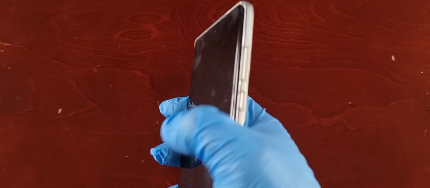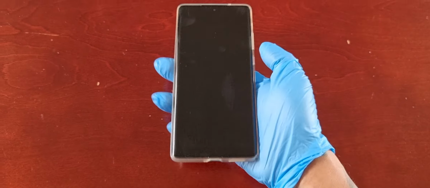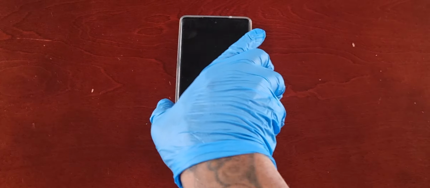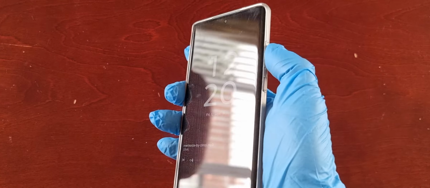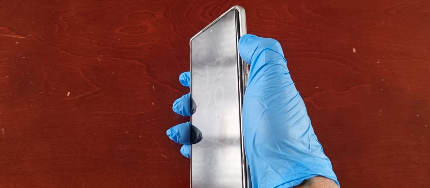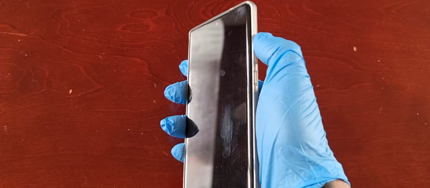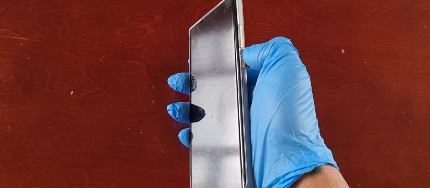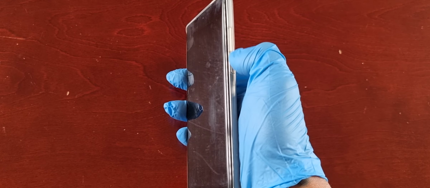So yeah, that's how you skip the tracks when the screen is off using the media controls on the Motorola G85. All you have to do is just press and hold down the volume up button. And if you want to go back, just hold down the volume down button.